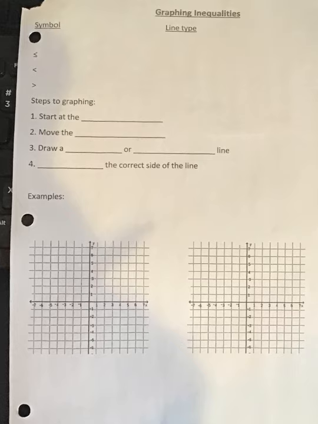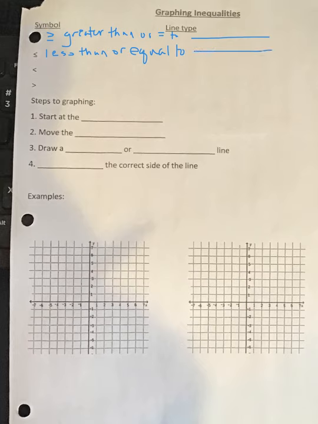There should be the symbol up here that looks like this, but it got cut off by the dots in my thing. So this symbol, if you'll remember, is greater than or equal to. And if you graph this on a line, it's going to be a straight line. The next symbol is less than or equal to. And that one, again, you will graph with just a straight line. Anytime you see the or equal to sign, it's a straight line.